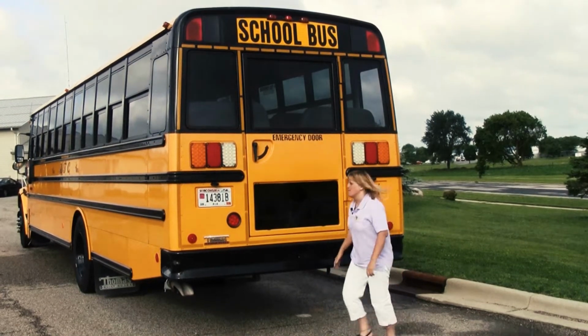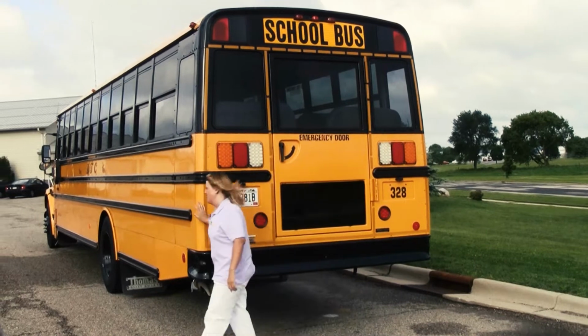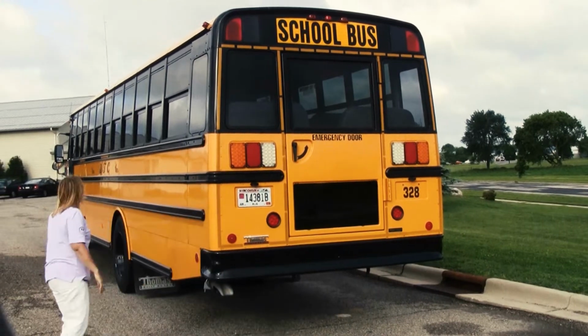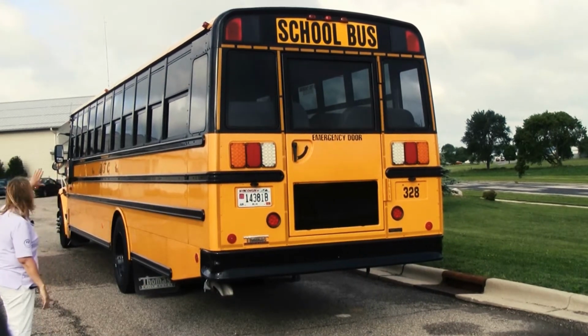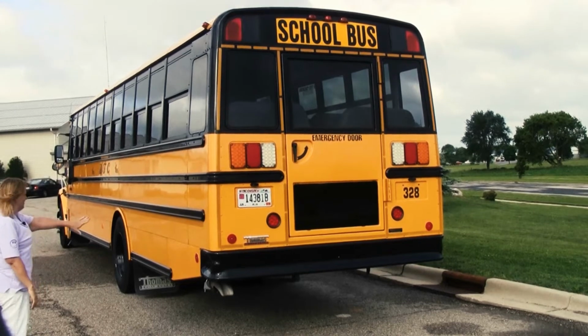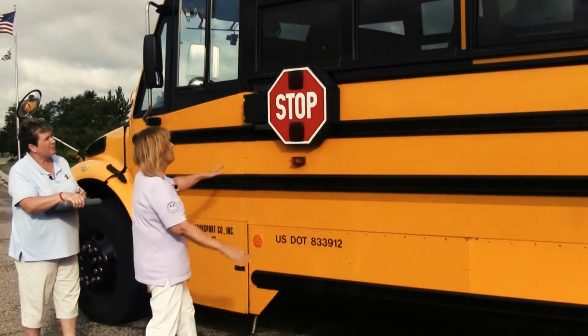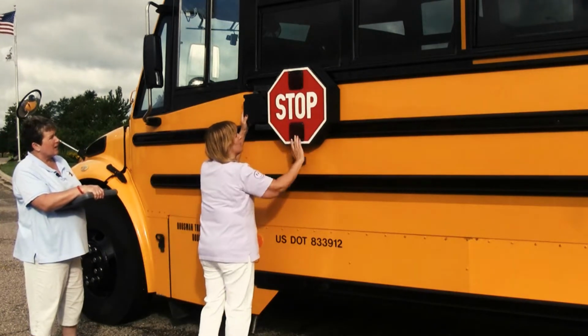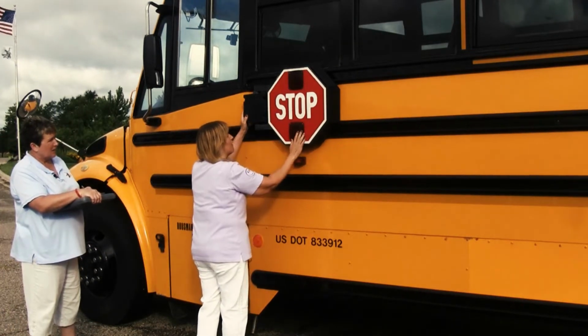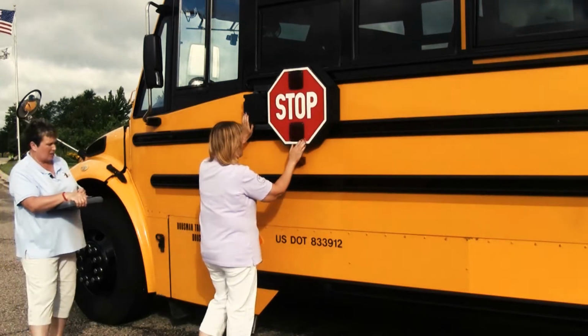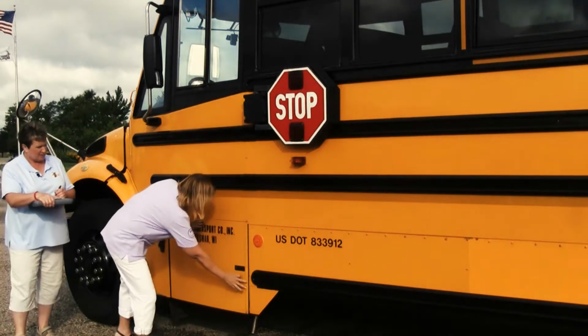As you come around to the driver's side of the bus, continue to inspect the bus. On this side, you will verbalize any of the items not on the passenger side of the bus. You will say, the stop sign is secure. The lenses are the correct color and intact. The battery door is secure.